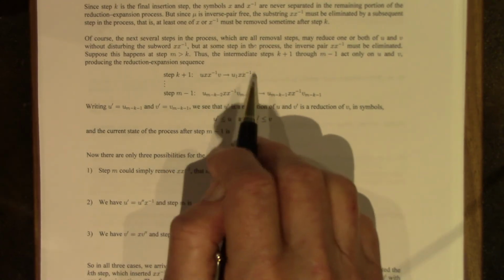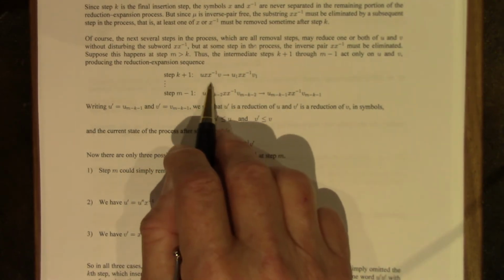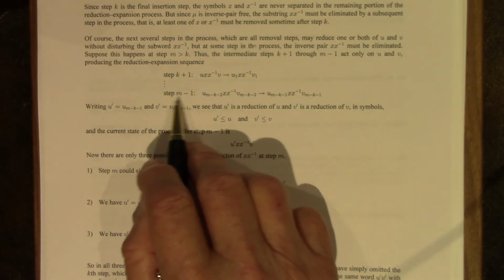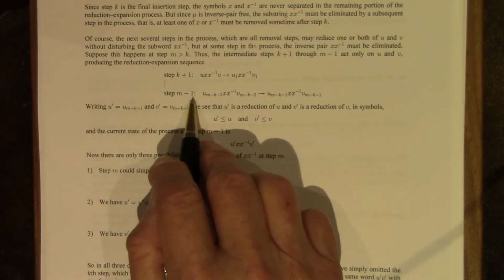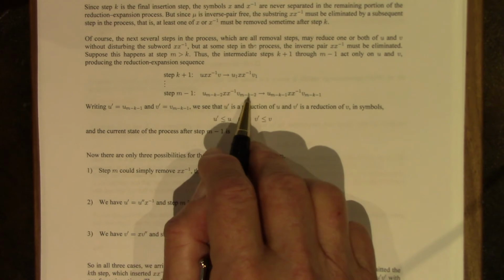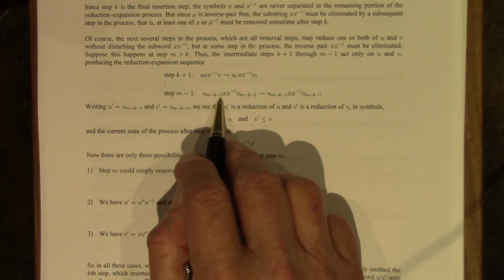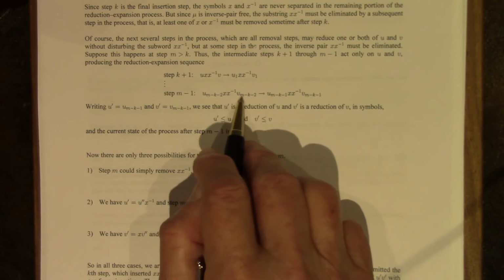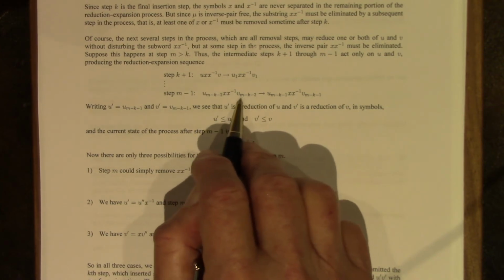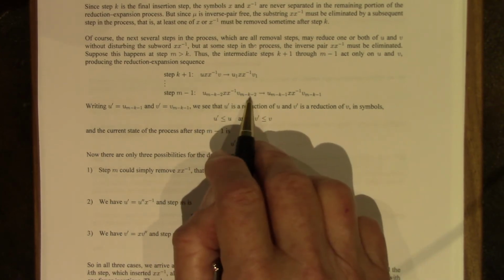One of them could be trivial. Then this proceeds through to step M minus 1, which further reduces the subword that comes before the inverse pair and or the subword that comes after the inverse pair.